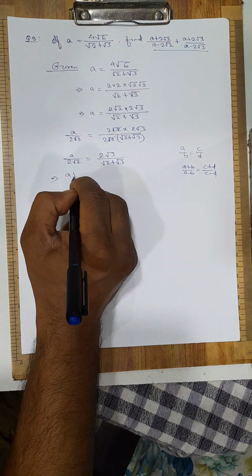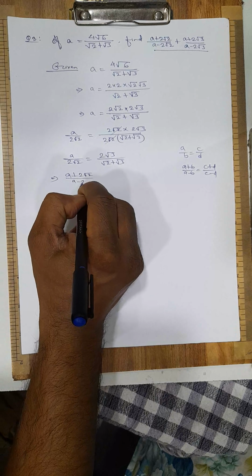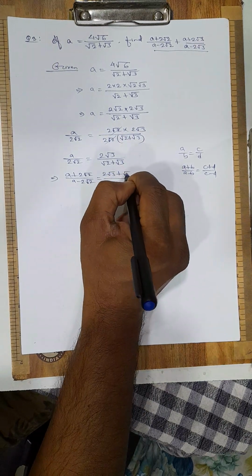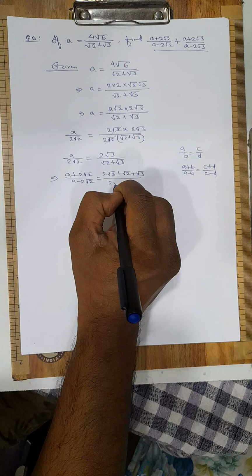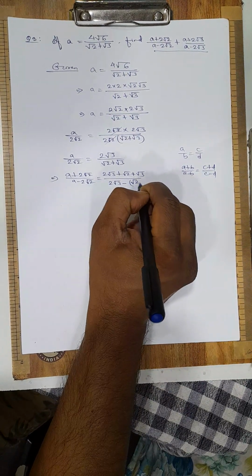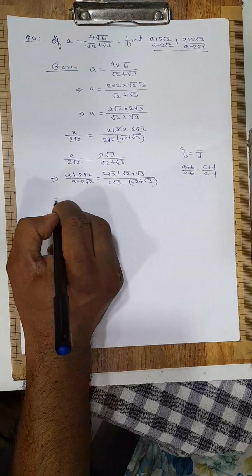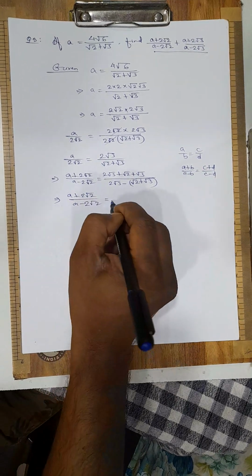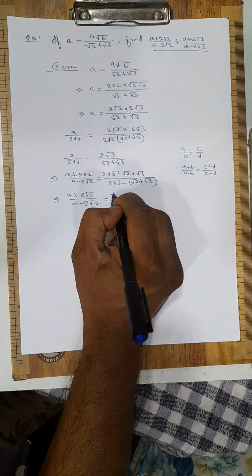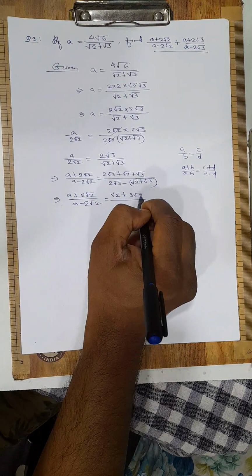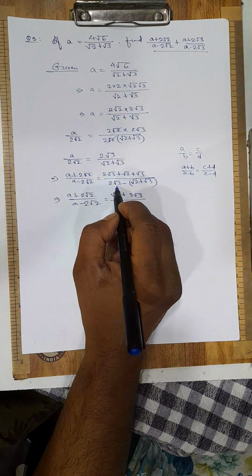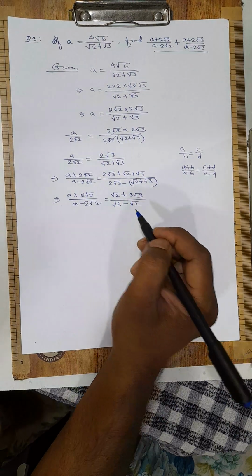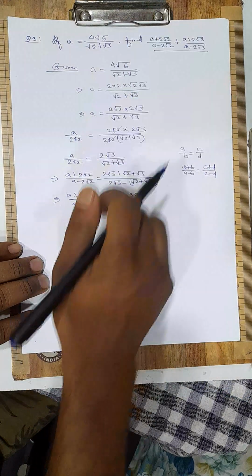This implies that (a + 2√2)/(a − 2√2) = (2√3 + √2 + √3)/(2√3 − √2 − √3), so it becomes (√2 + 3√3)/(√3 − √2), right? So you got the first part here.